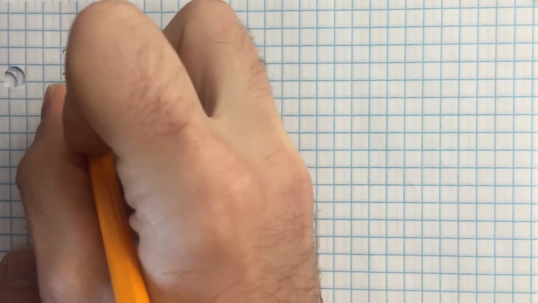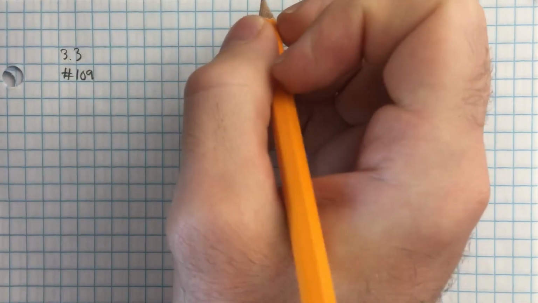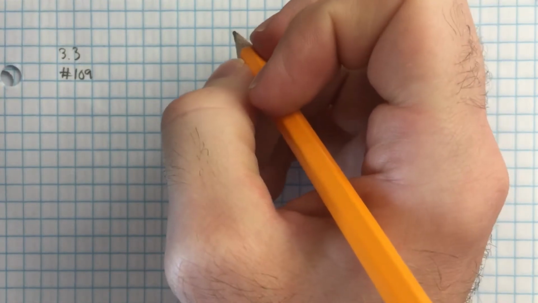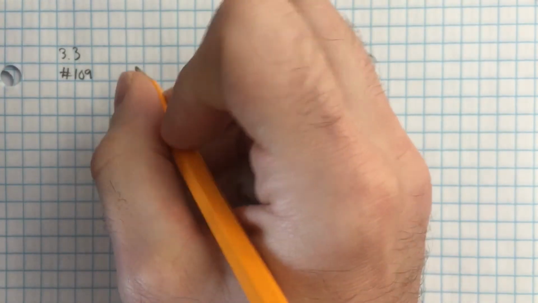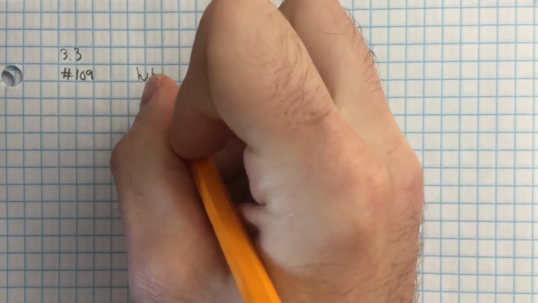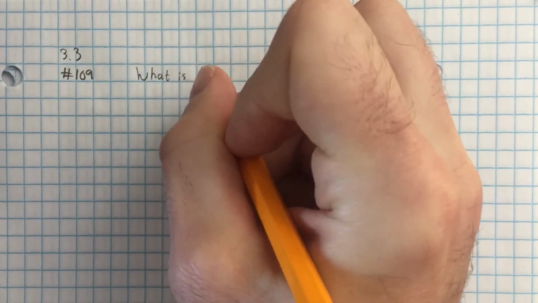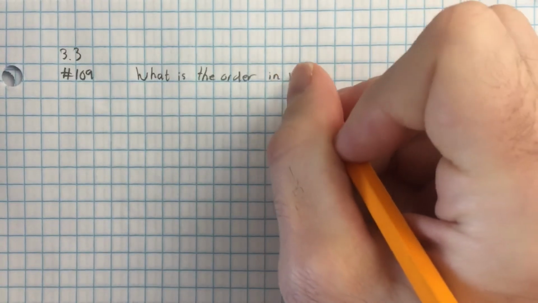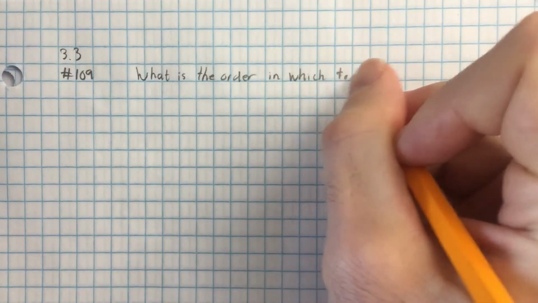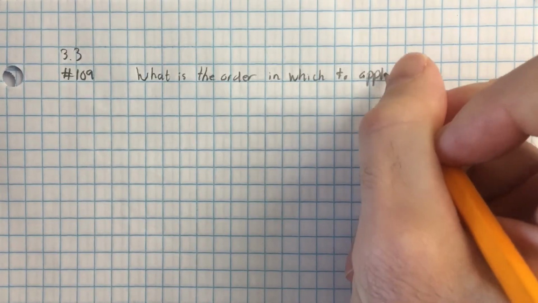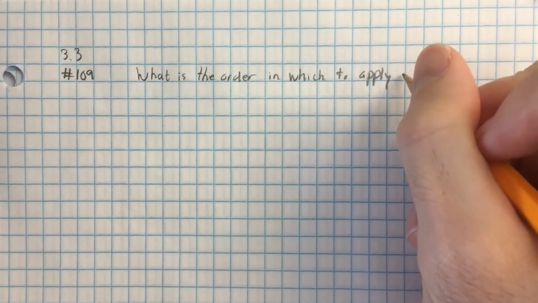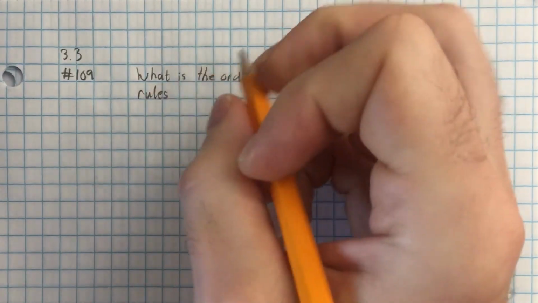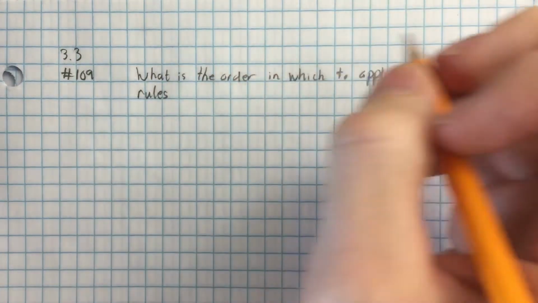3.3, number 109. So from the examples I just brought, there could easily be a question on what is the order in which to apply the derivative rules. I will use this one, 109, to explain how this is done.